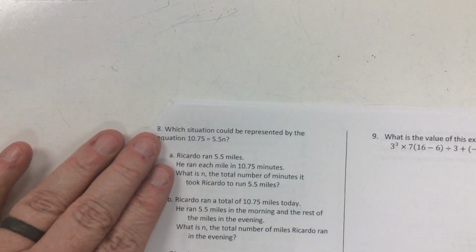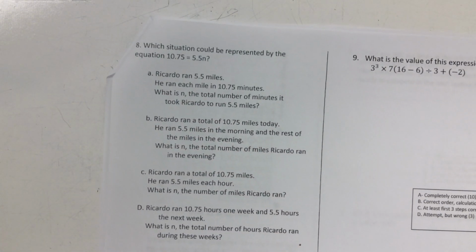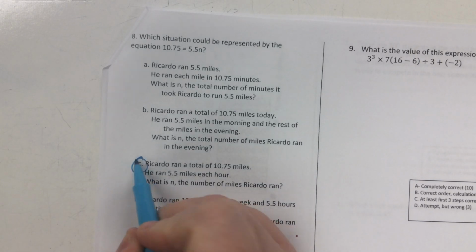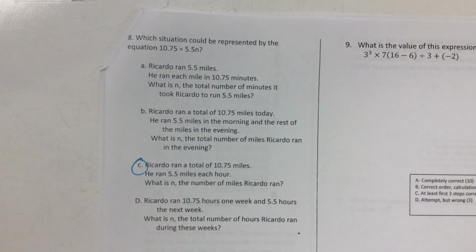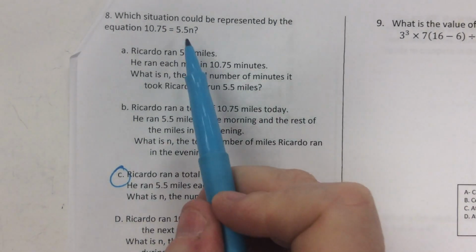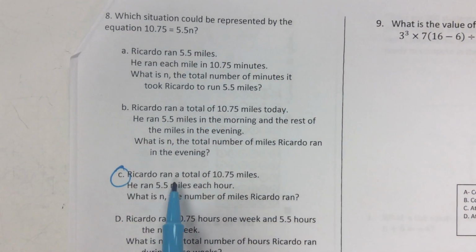Oh, I'm going to have to hurry here. This one, the answer was C. If you look at it up here, this is a multiplication problem. So you have to think about which one of these I could solve with division. So this one is because it says that Ricardo ran a total of 10.75 miles. So just say he ran 10 miles and he runs 5 miles per hour. What is the number of hours that he has to run? That would be 2. So you could think about the division in there.